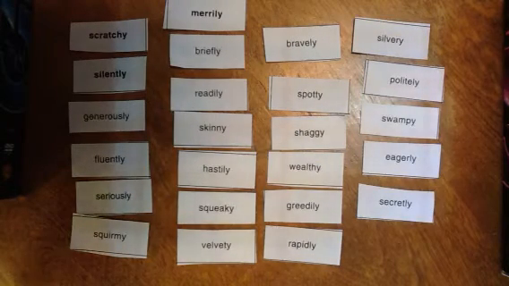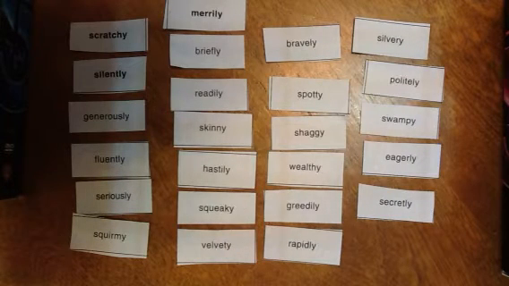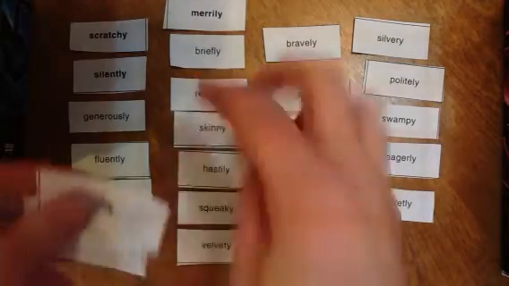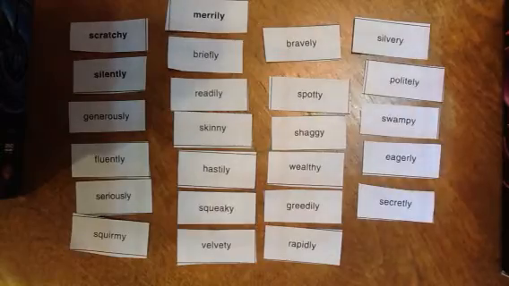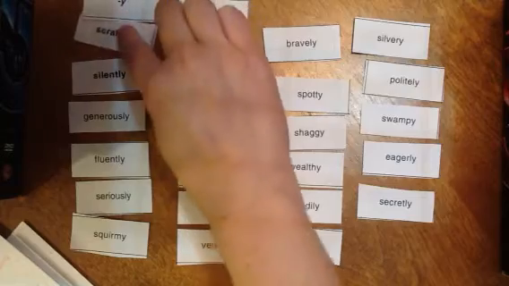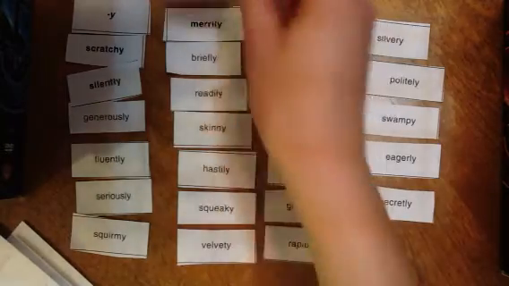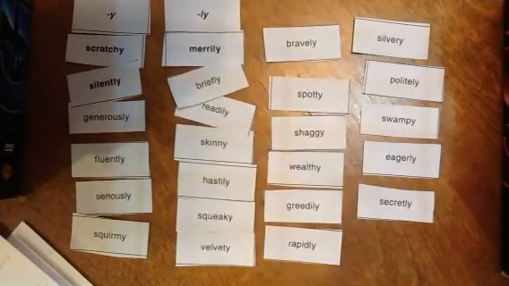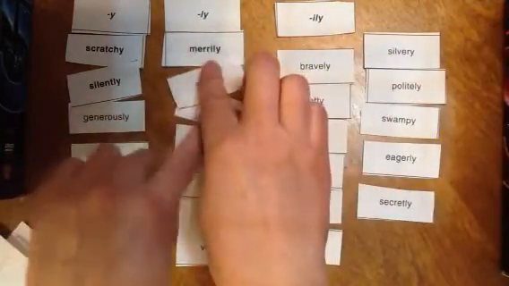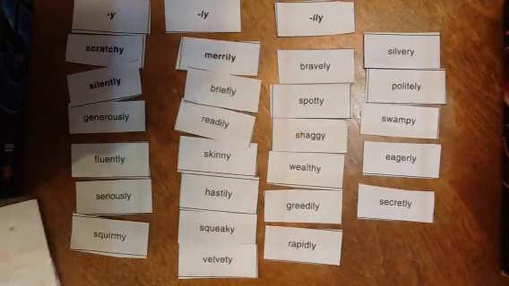All right, so now that you know we're really focusing on the end of words, I bet you've already figured out the way that we're going to be sorting them. Take a look. I bet that you saw we would be sorting our words with Y. So words that end in Y, as well as words that end in LY, and finally words that end in ILY. So the first thing we need to do is sort by these categories, and then we'll talk about what these words mean and how we use them.